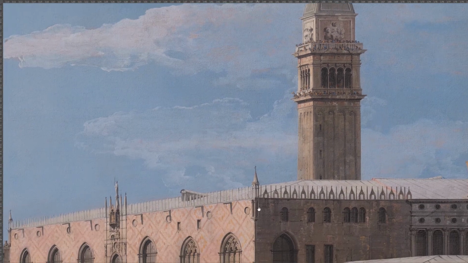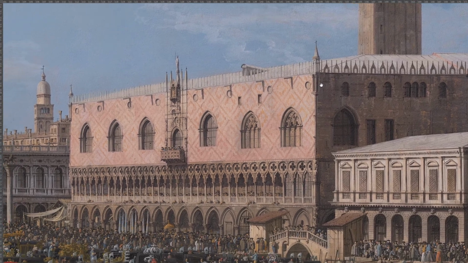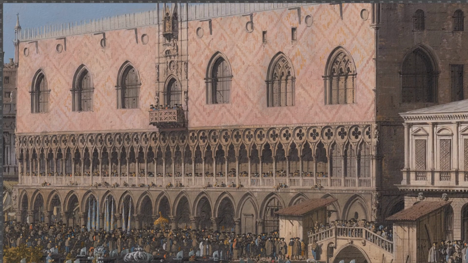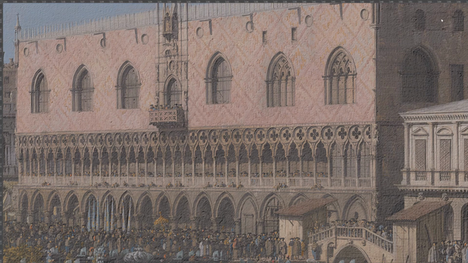I'll move now to the architecture, the Ducal Palace, where you will see the nice incisions Canaletto used to make to prepare the canvases. You can see them very well in the arcs. And now they're on the windows on top.